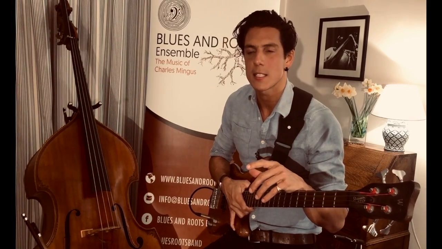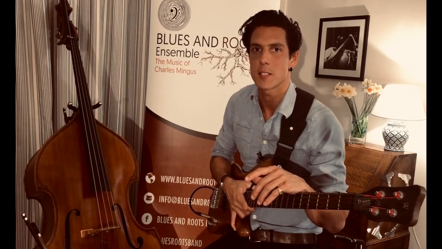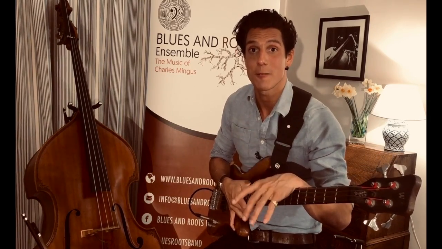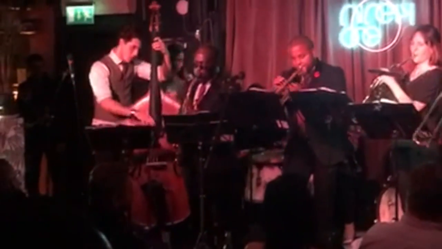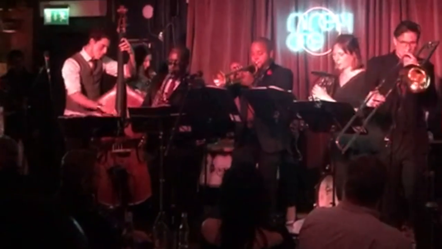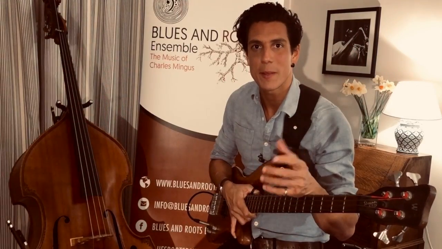Or you had things like Gunslinging Bird or Haitian Fight Song, where Mingus used to layer blues motifs and fragments on top of each other to create this kind of organised chaos. Those were typical Mingus characteristics.